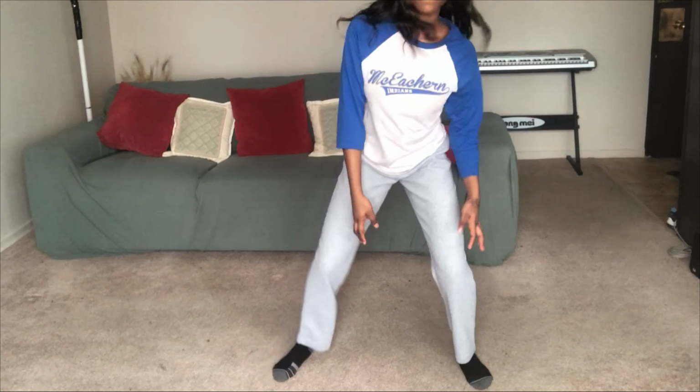So now you want to add everything together. That is how it's going to look like. You see how my shoulder keeps coming up, and then my legs. You want to bend down really well, and then you do this.